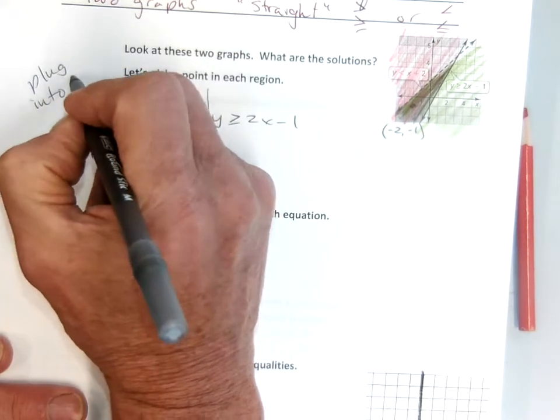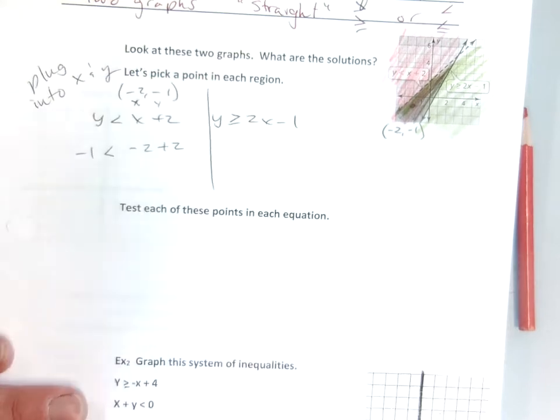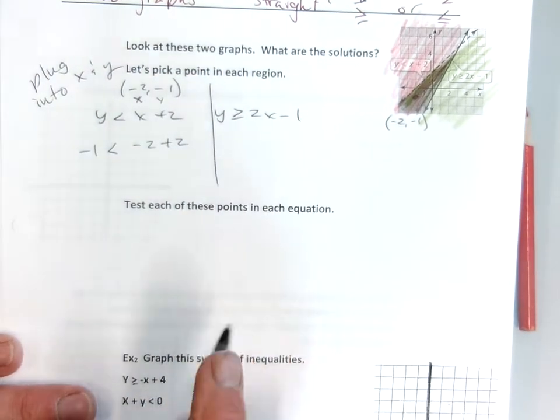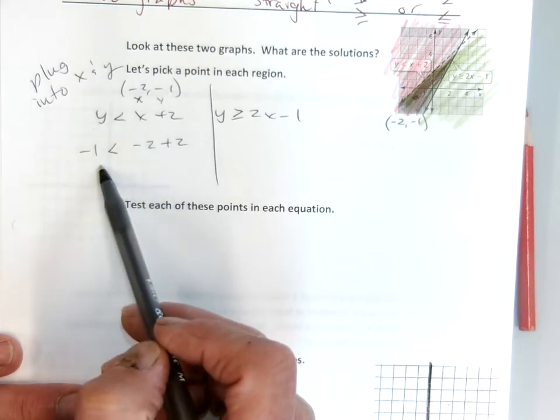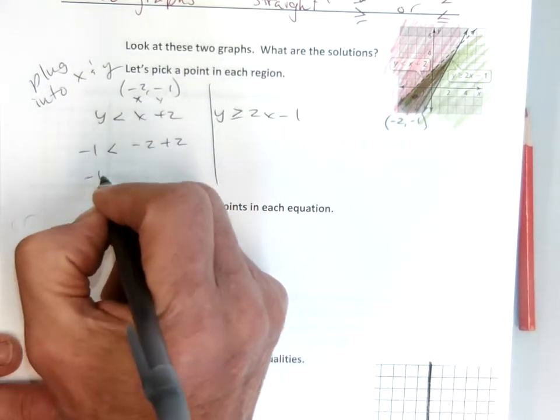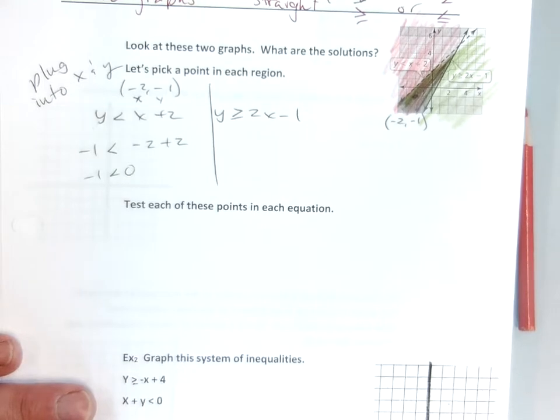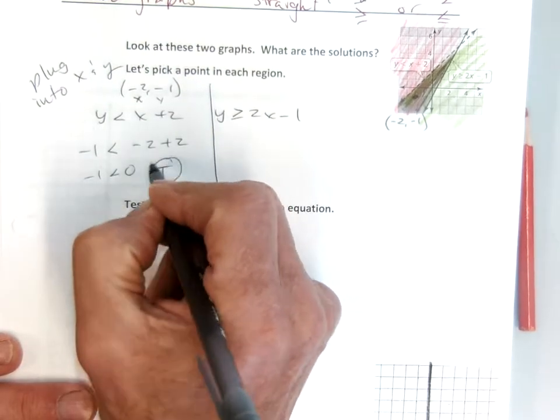I get -1 is less than 0. Is that true? Yeah, so that's true. I'll put a T for true.